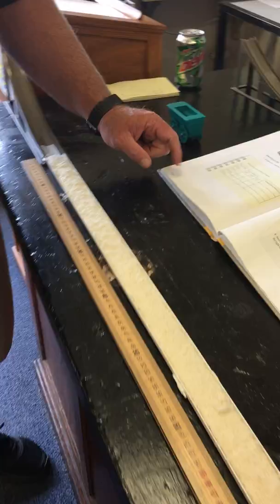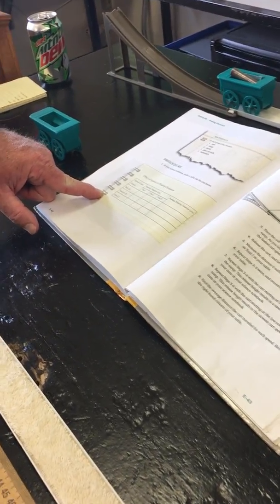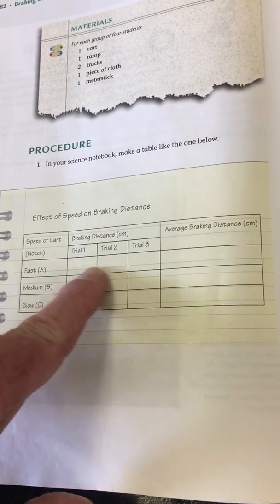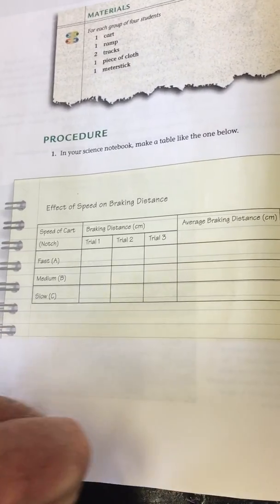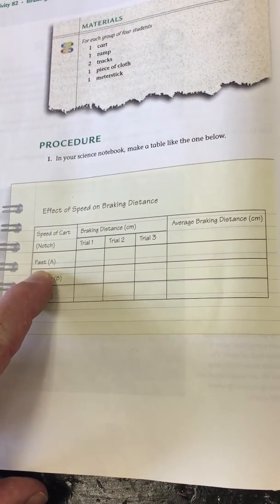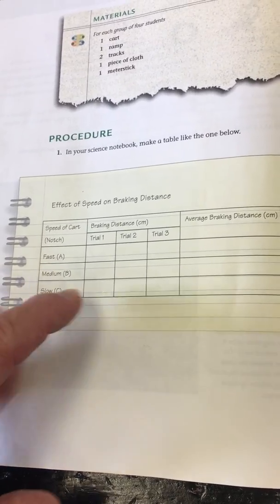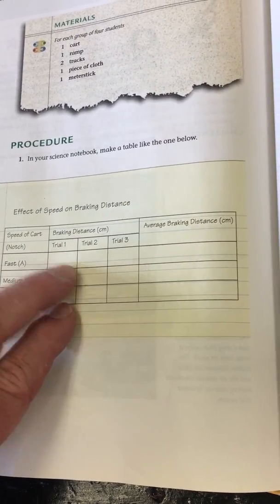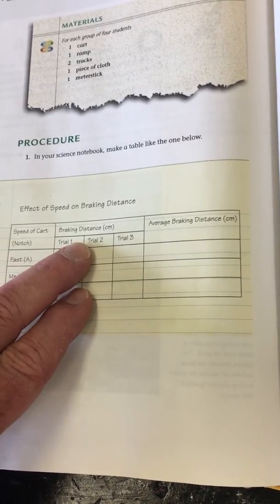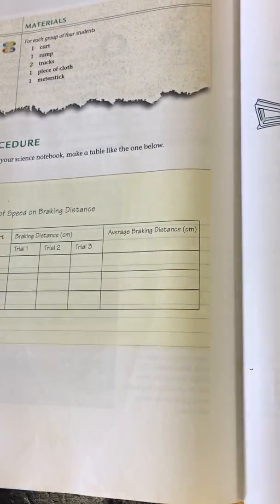You need to make sure that you have this table copied down into your lab notebook so that we can record the information. You'll notice that we're going to do 3 trials. We've done this before. The fast notch is notch A, the medium is B, and the slow is C. Our distance is going to be measured in centimeters, and then we are going to find the average of the 3 trials.